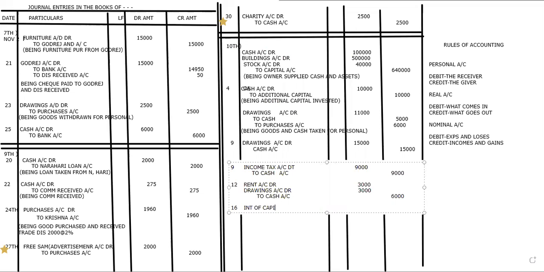So interest on capital account debit to capital. That's it. No logic. Remember, always capital stands on a credit. That is what I keep on teaching you people. So simply always here also in the transaction capital is on credit, interest we put on the opposite side, that's all.